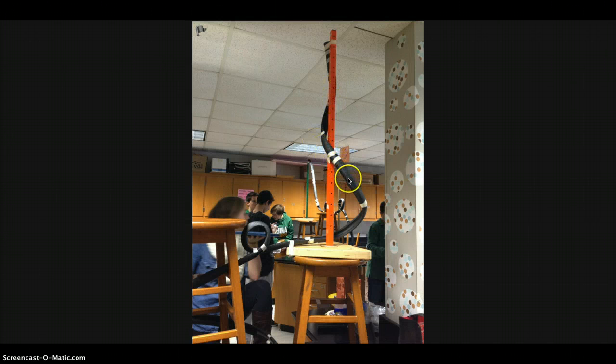Up here is our first descent and also our first loop. Halfway down our first descent, right here, our marble reaches a speed of 6.047 meters per second. Next, it continues down into another loop, at the top of which it reaches a speed of 5.53 meters per second.